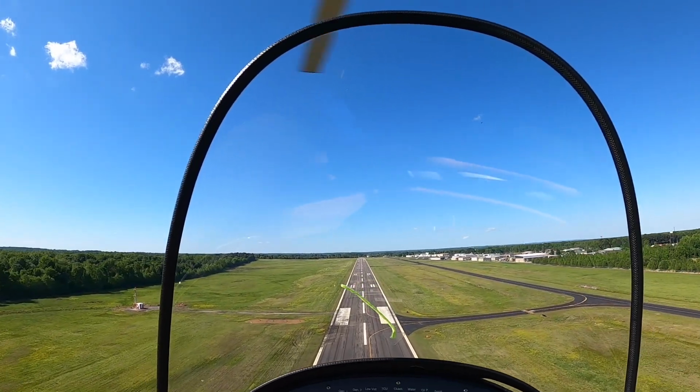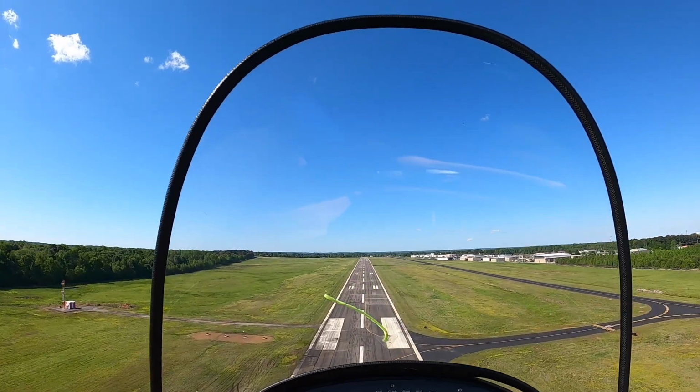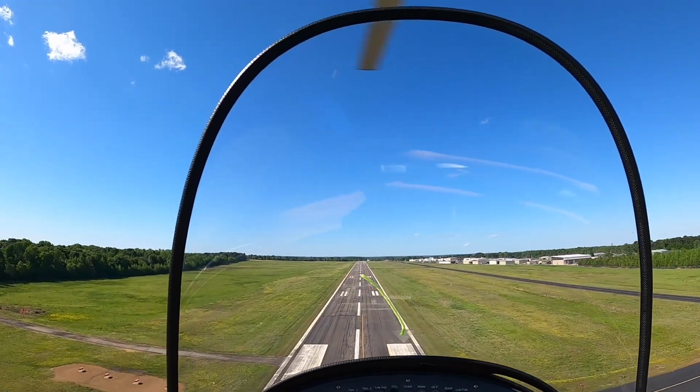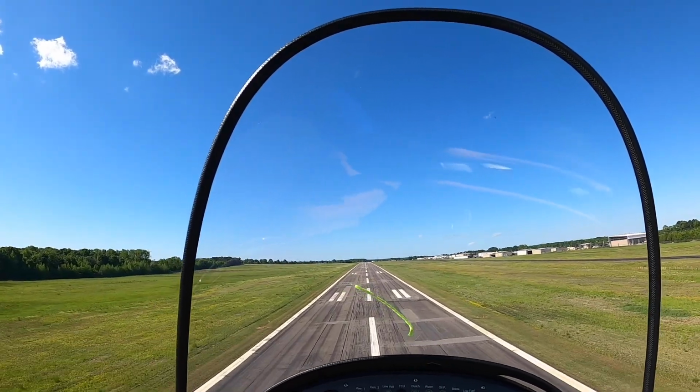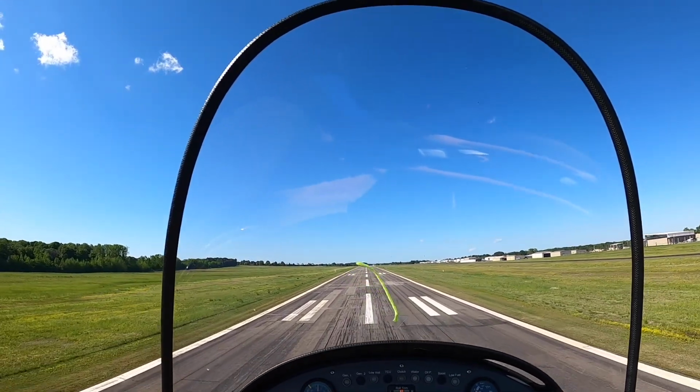Okay, we got a crosswind from our right. I got right cyclic, left rudder. Now, when you put these control inputs in, you got to keep them in. You just don't press on the rudder and relax your foot. You got to hold that rudder. You got to hold that cyclic.